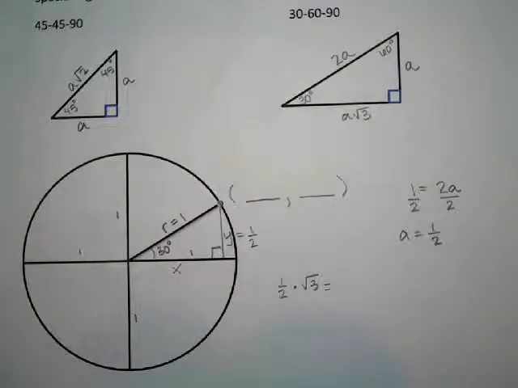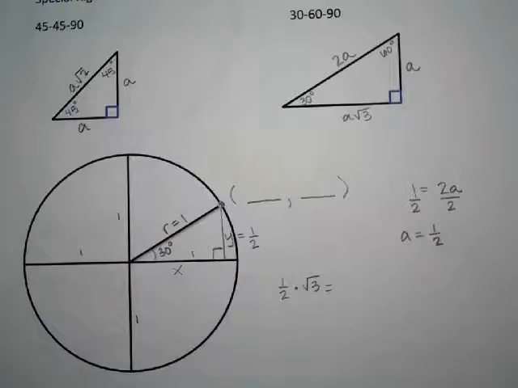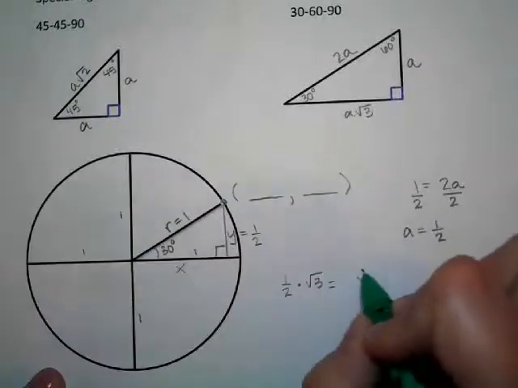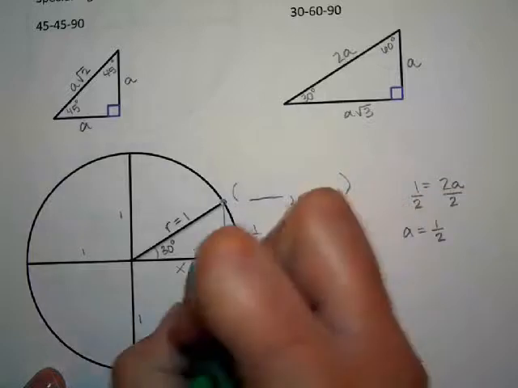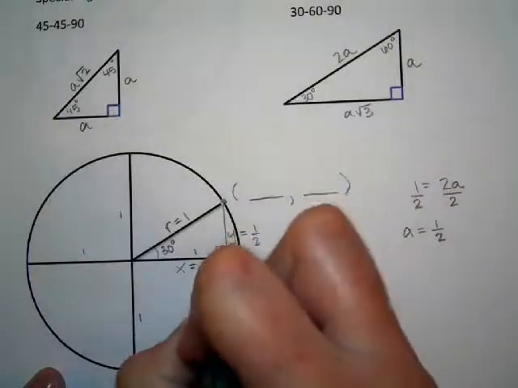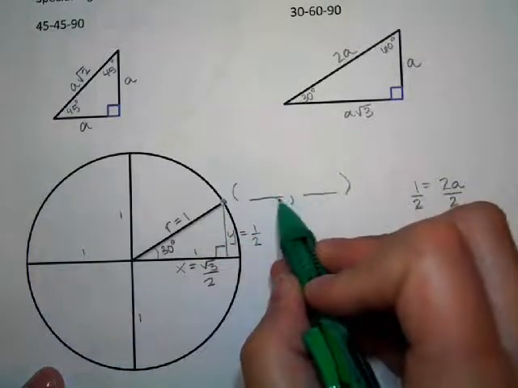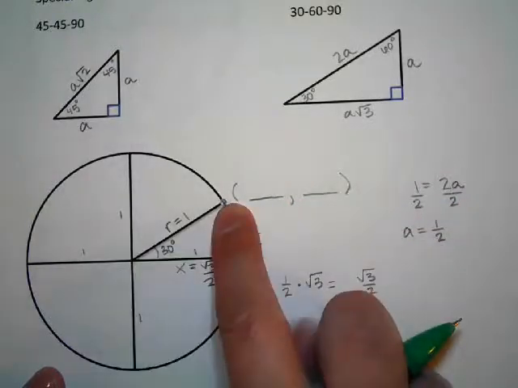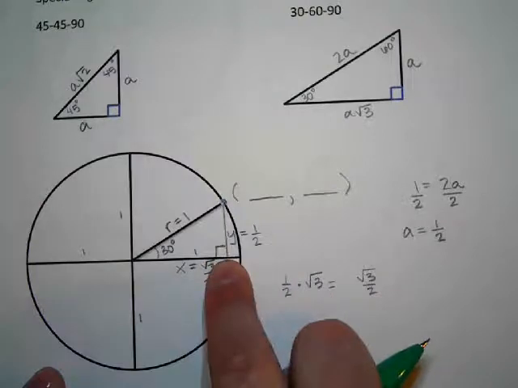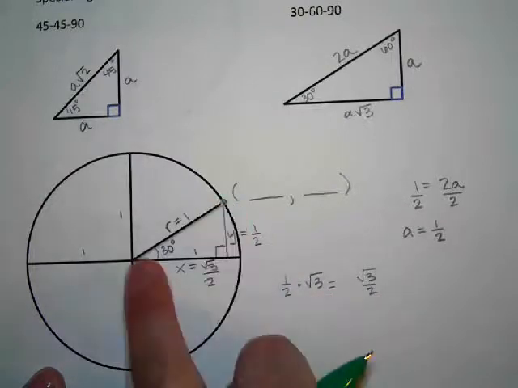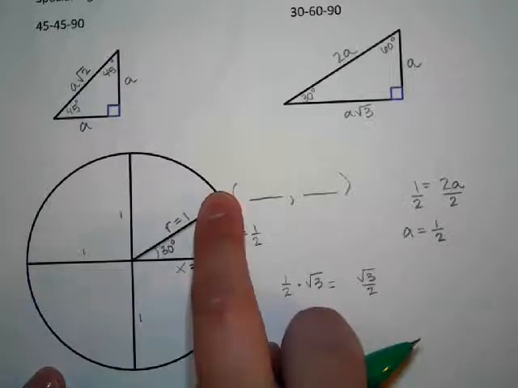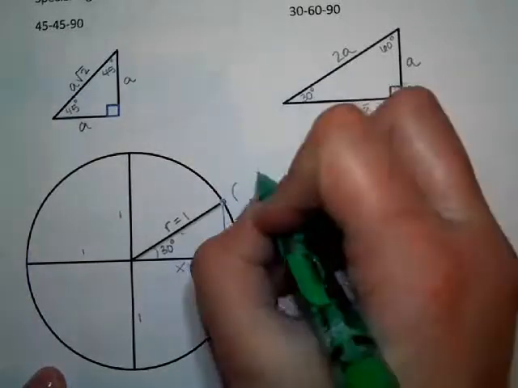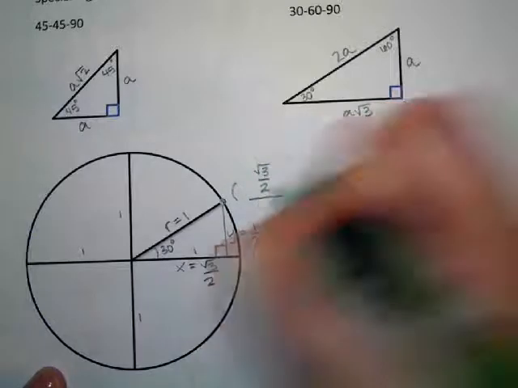How do we write that as one fraction? We're not going to do decimals, so we don't need our calculators. √3/2 is how we write that. So x equals √3/2. Now when I write this as an x coordinate and a y coordinate, to get to this point you would go right √3/2 and up 1/2.